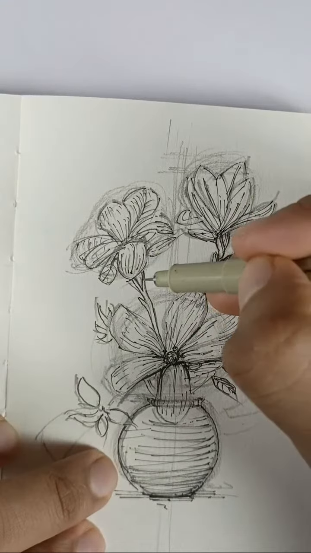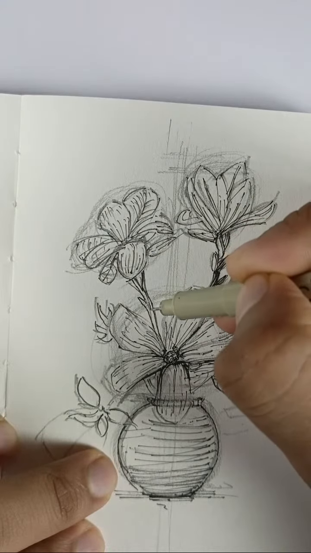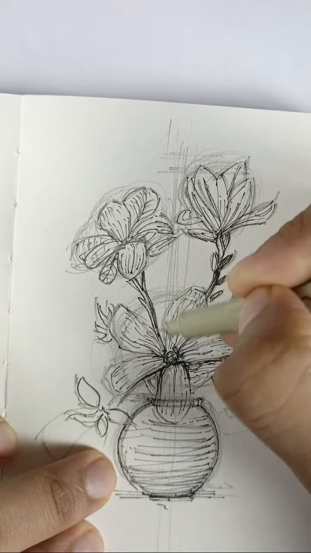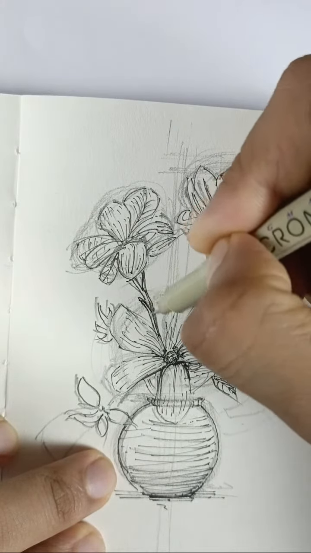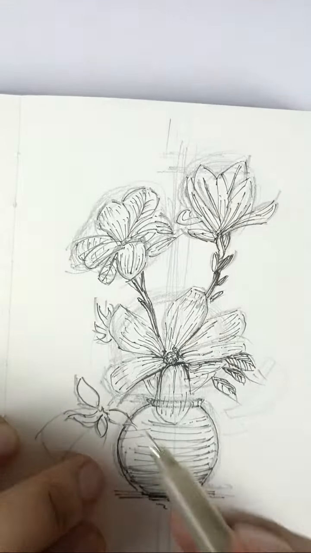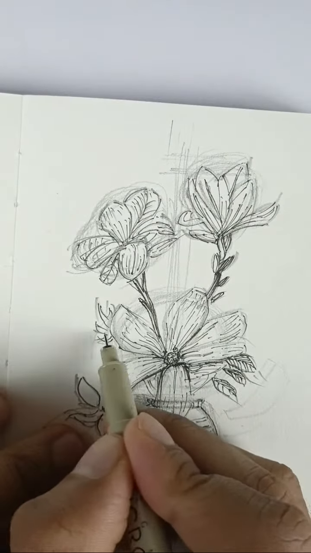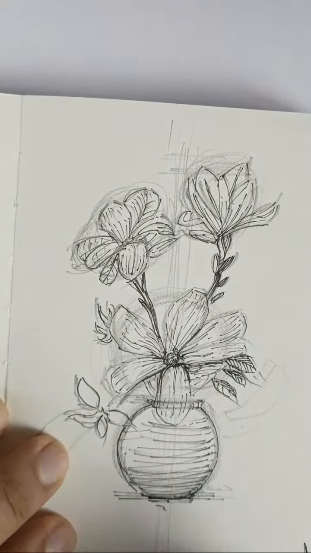Let's darken this side as well. See, notice here for this one, I'm just using a 005 pen and simply adding multiple lines to get the level of depth. Let's do the same for these, just drawing out a few lines.